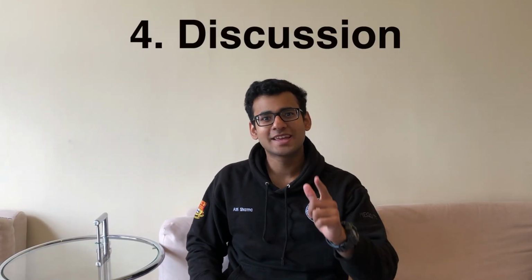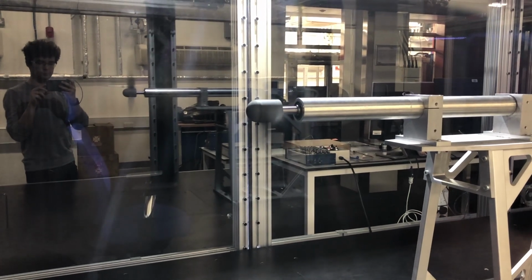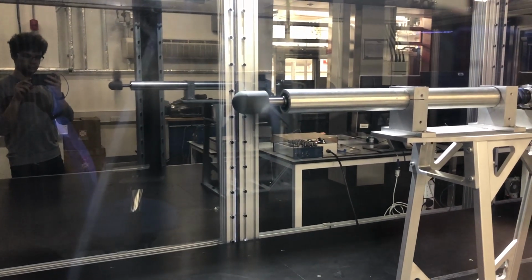Finally, it is time to begin testing. The tests were carried out in the T2 wind tunnel. Our turbine successfully started at 10 meters per second and was able to run at wind speeds all the way from 6 to 12 meters per second. However, the produced power and CP were very small at 6 and 8 meters per second. Luckily, as the wind speed increased, so did our power and efficiency.